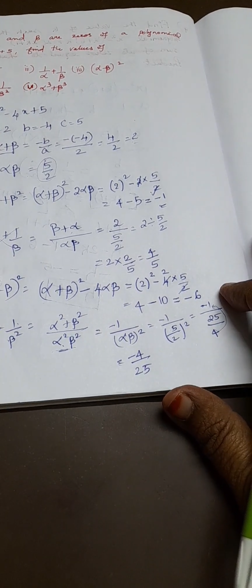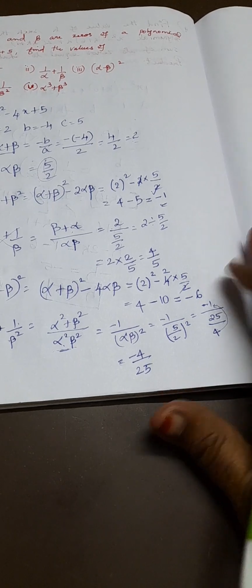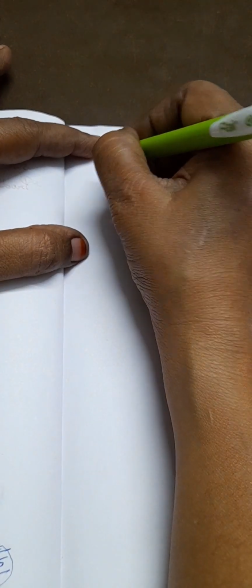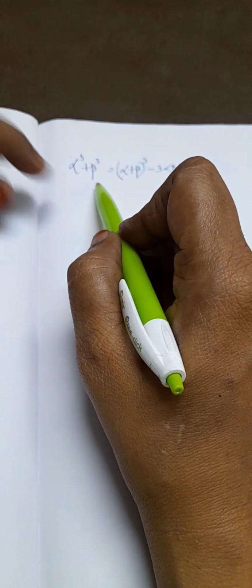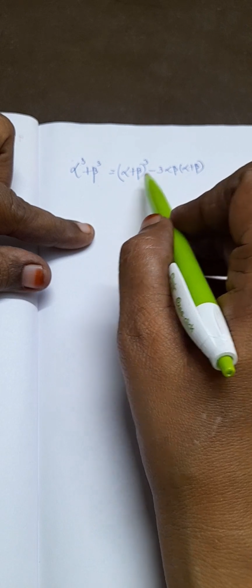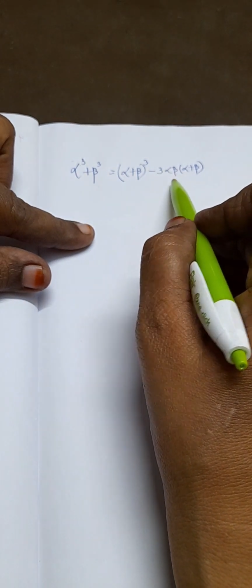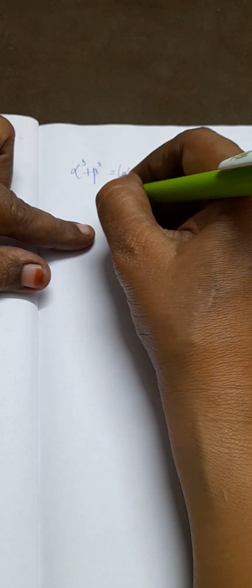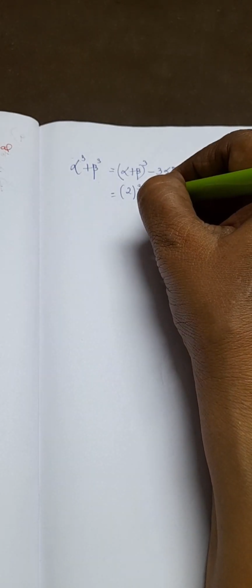Okay. Now the last one they have given is alpha cube plus beta cube. And you know that alpha cube plus beta cube is equal to alpha plus beta the whole cube minus 3 alpha beta into alpha plus beta. Alpha plus beta is 2, so 2 cube, minus 3 into alpha beta, which is 5 by 2, into alpha plus beta, which is again 2.